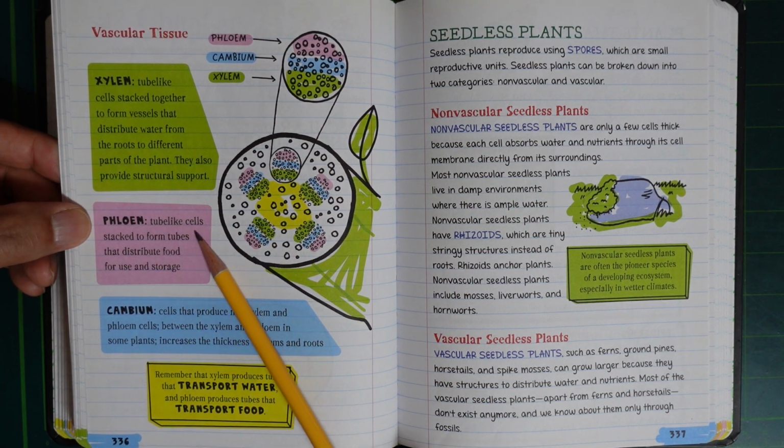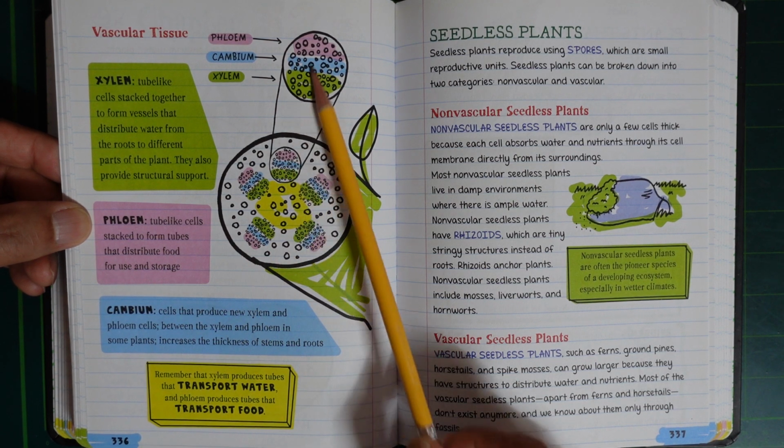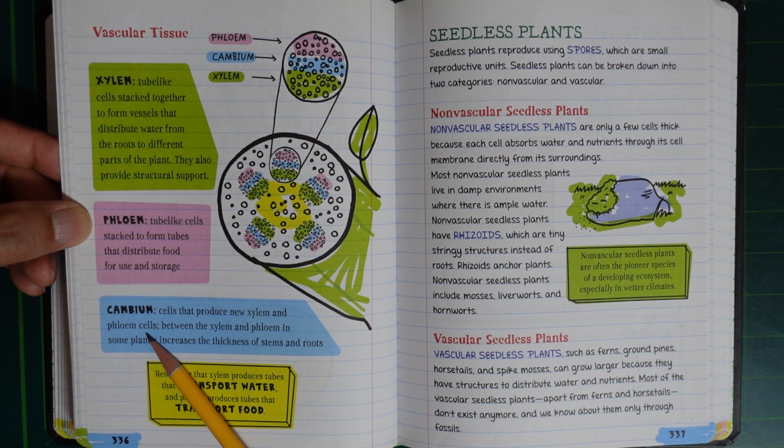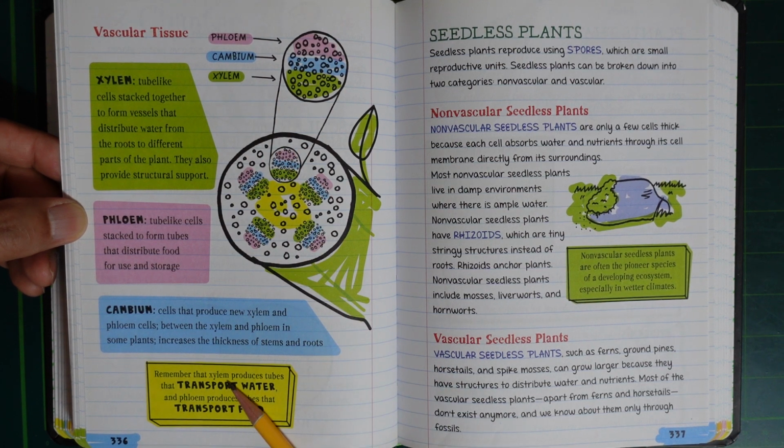Phloem: tube-like cells stacked to form tubes that distribute food for use and storage. Cambium: cells that produce new xylem and phloem cells, between the xylem and phloem in some plants, which increase the thickness of stems and roots. Remember that xylem tubes transport water and phloem tubes transport food.